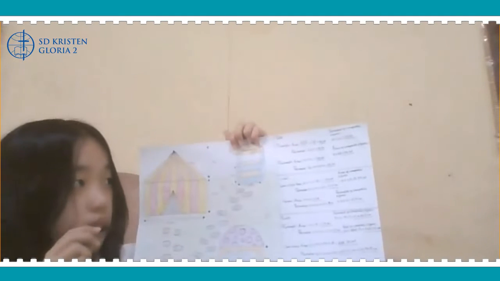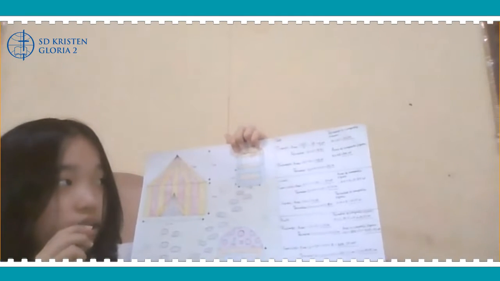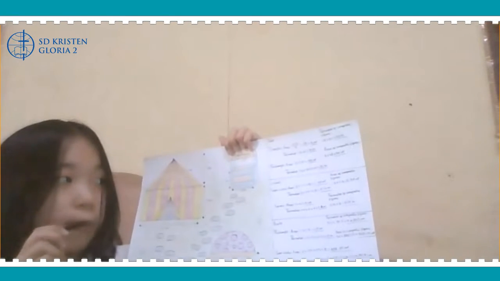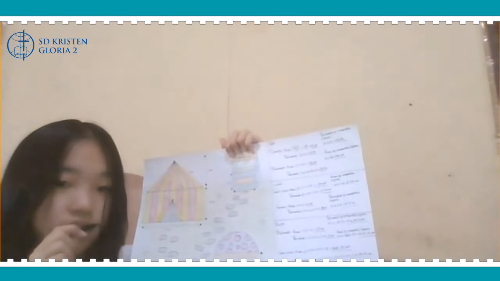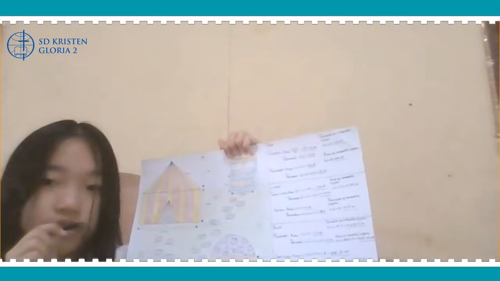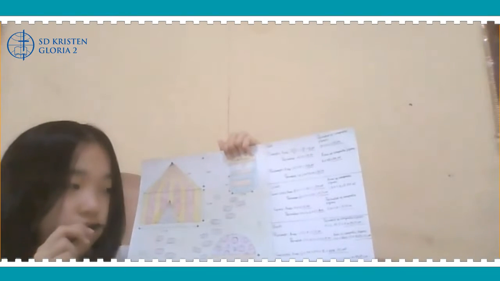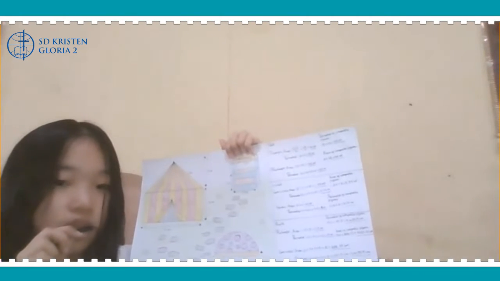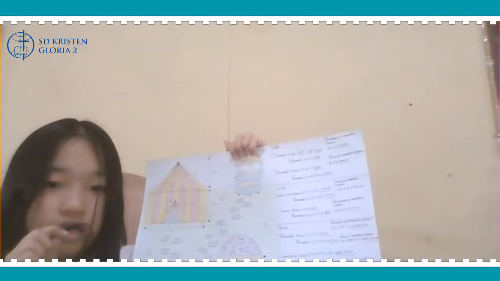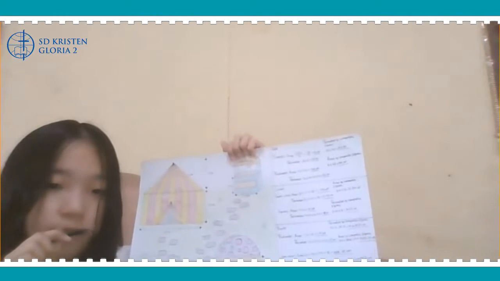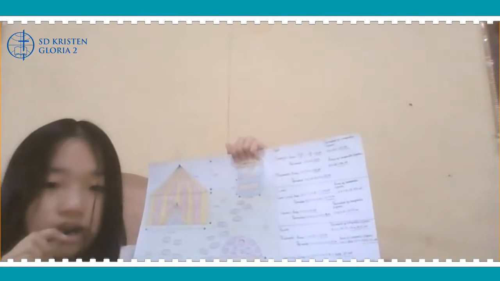The circus stand's perimeter of the composite figure is 50 meter, and the area of the composite figure is 56 square meter. The perimeter of the composite figure of the ticket booth is 11.14 meter. As for the food stand, the perimeter of the composite figure is 7 meter and 35.5 centimeter.